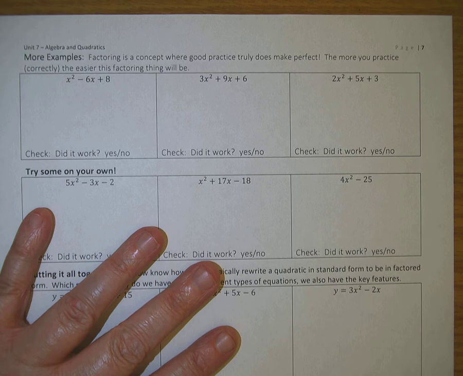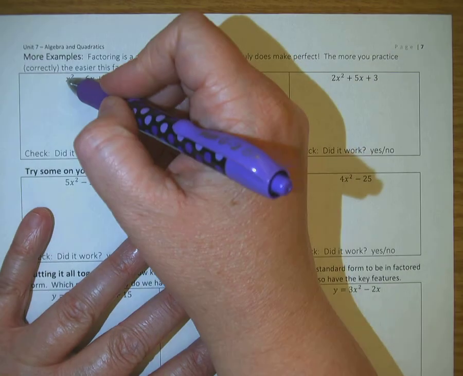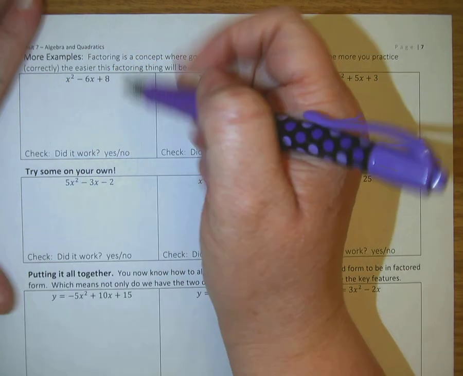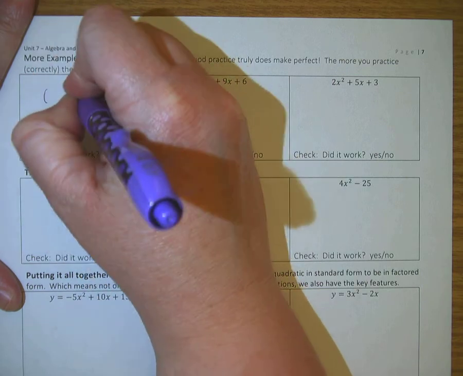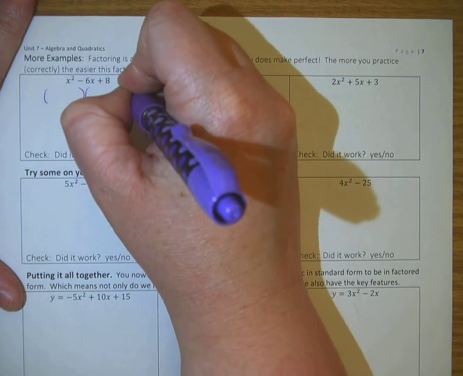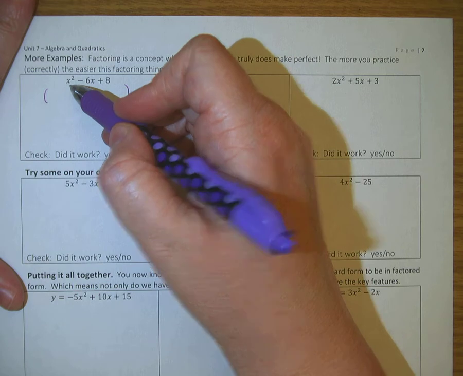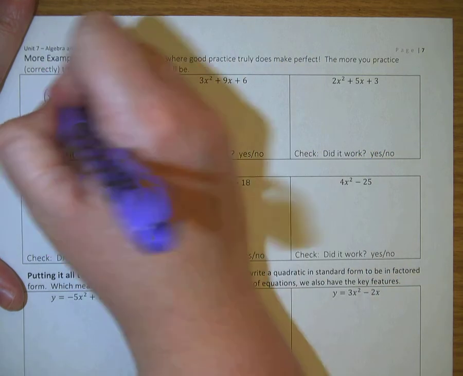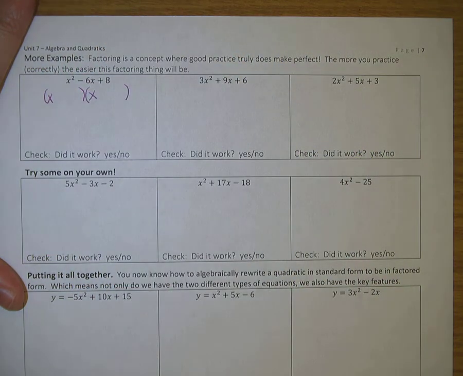So the first thing I notice on the first one is there's no number in front of the x squared. So I don't have to worry about it, so I can go to the next step, which is breaking it into 2 binomials. So what will make an x squared? Well, an x times an x makes an x squared. So then I have to look at the 8. And I say, okay, well, what times what gives me 8?